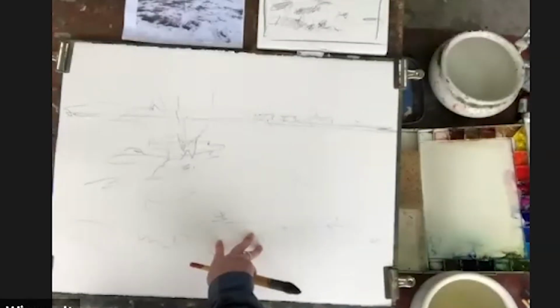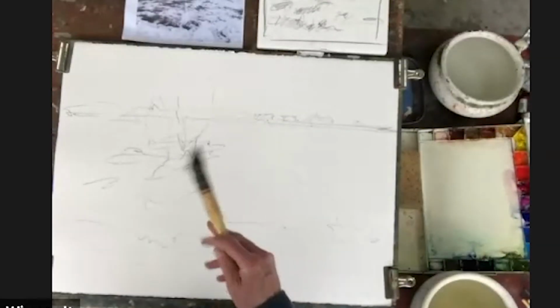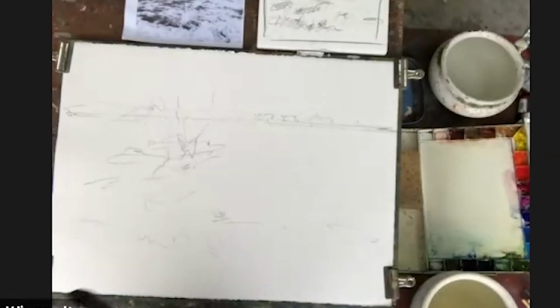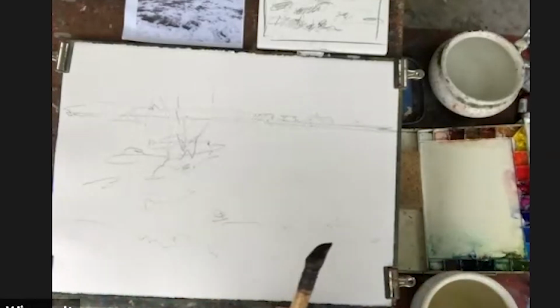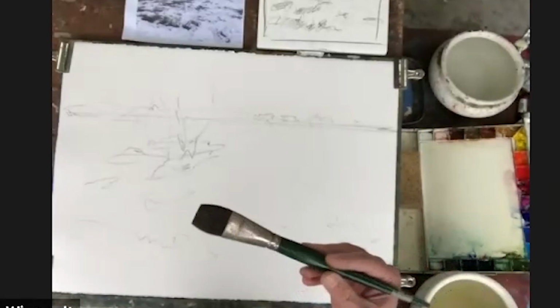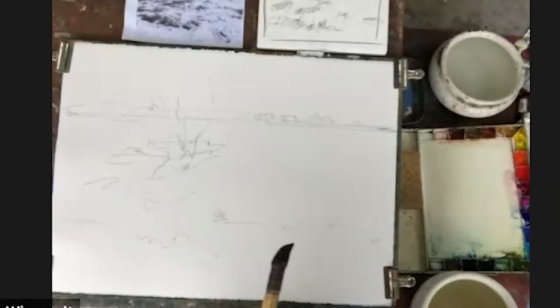You can give them a try, and I'm going to use the big one, but you could also use a smaller natural hair brush for this wash that we're going to do, but I'm going to go ahead and use this big one. Find a big brush. You could even use a flat like this. And this has got a lot of natural hairs in it.